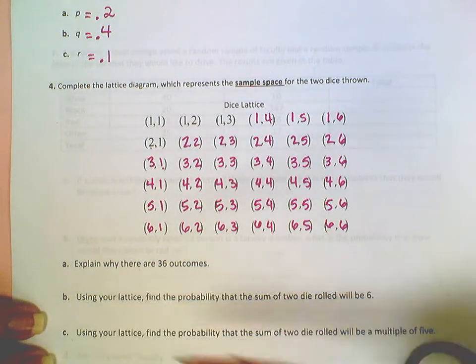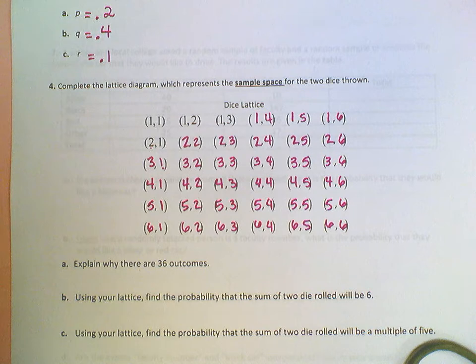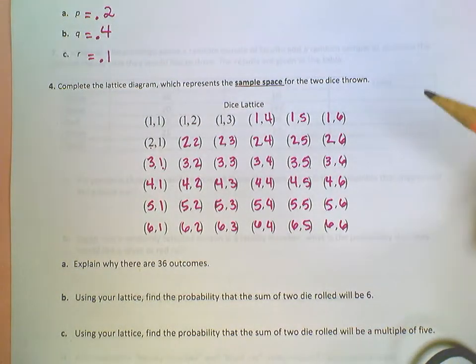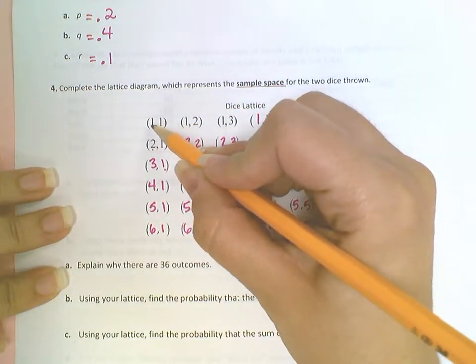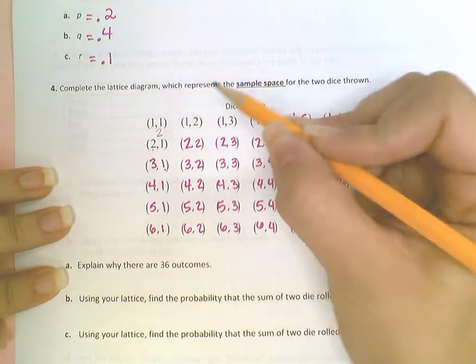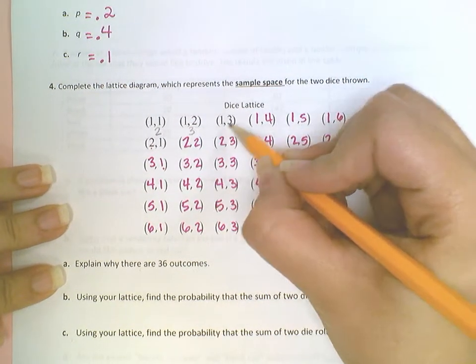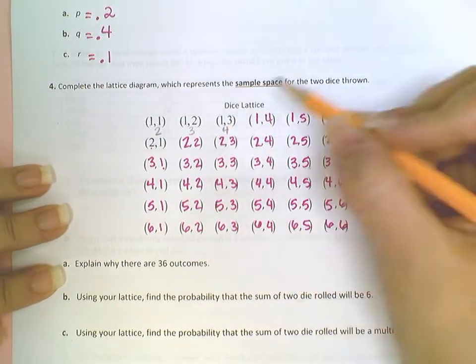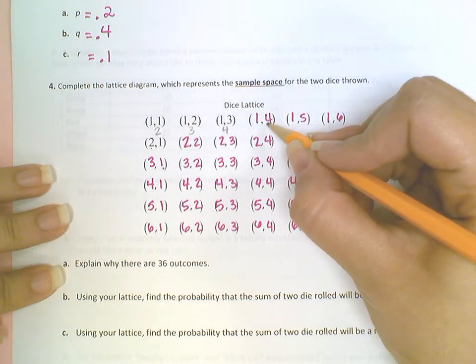Now B. It says, using your lattice, find the probability that the sum of 2 dice rolled will be 6. So in that situation, it's hard to look at it and just tell. So I'm going to go ahead and fill in my sums. If I roll 2 ones, I get a 2. If I roll a 1 and a 2, I get a 3. If I roll a 1 and a 3, I get a total of 4. I'm just adding these together.